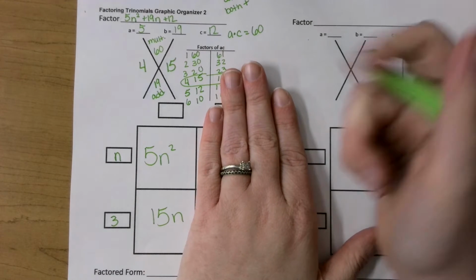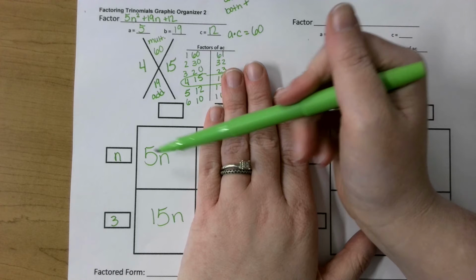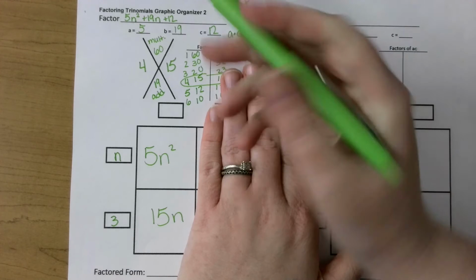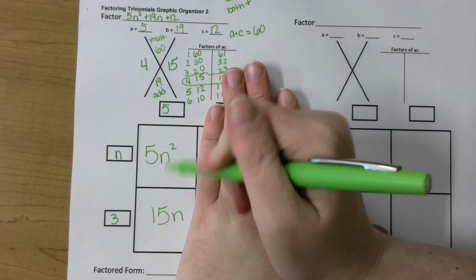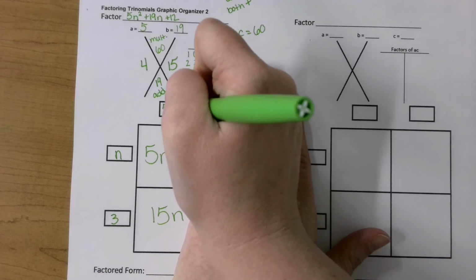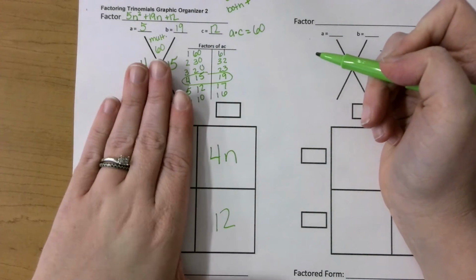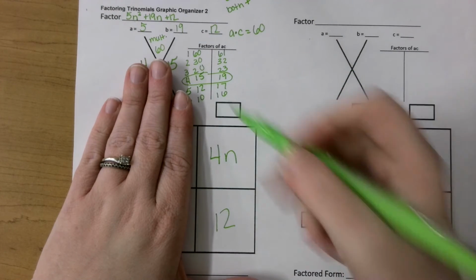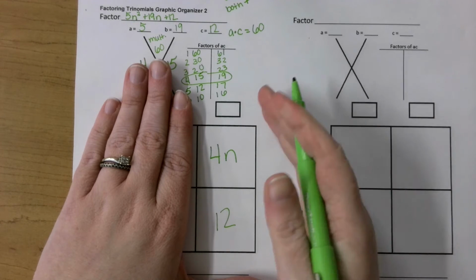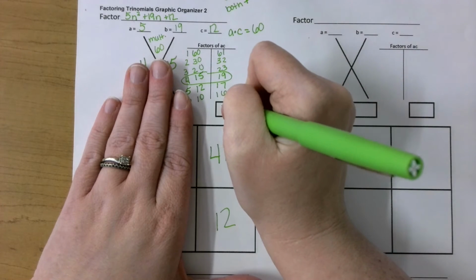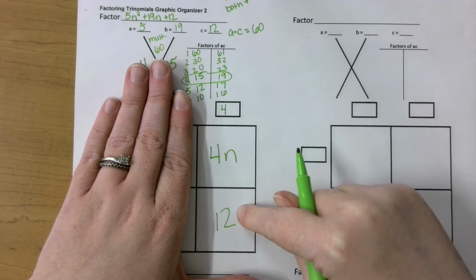Okay, so let's look here. What can I factor from both of these? I can divide 5 and 15 both by 5. And then I can also divide out an n. They each have an n that I can divide from. Then let's look at this column. I have 4n and 12. Those 4 and 12 can both be divided by 4. And again, I can't take an n out because this has an n, but this doesn't.